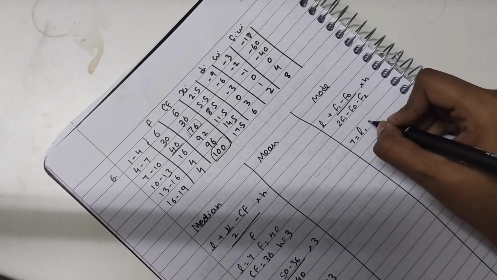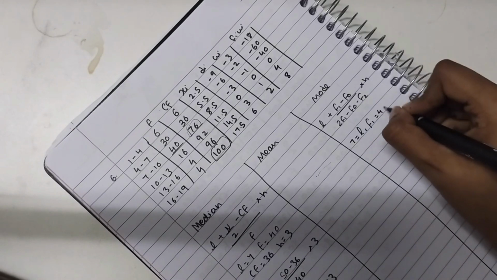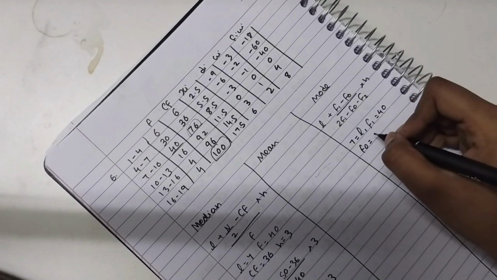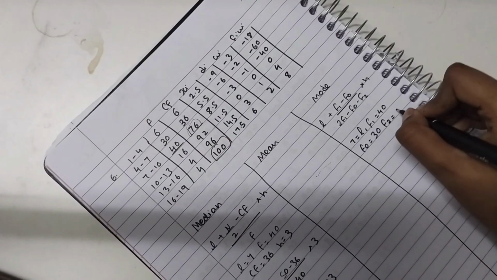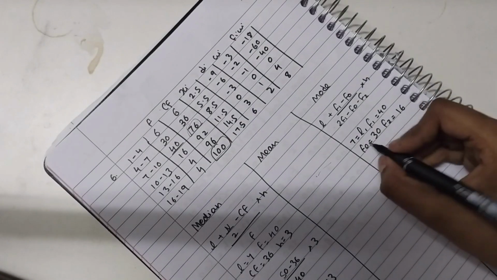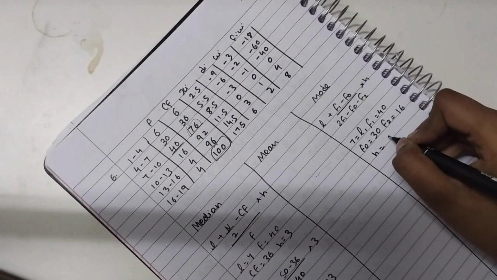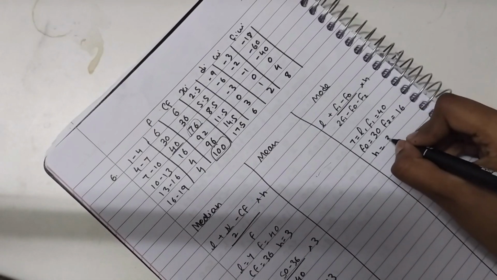F1 is equal to 40. We know F0 is the preceding frequency of F1, which is equal to 30. F2 is equal to the succeeding frequency, which is 16. And the class height is the upper limit minus lower limit, which is equal to 3.